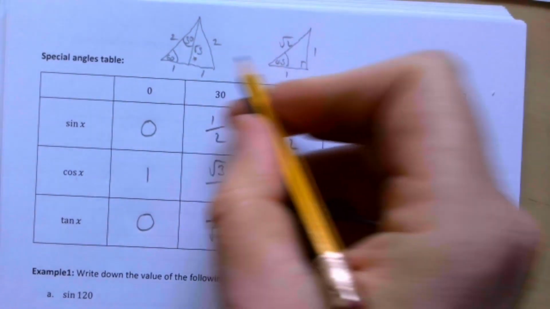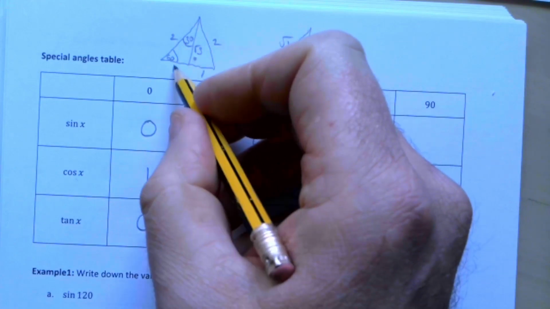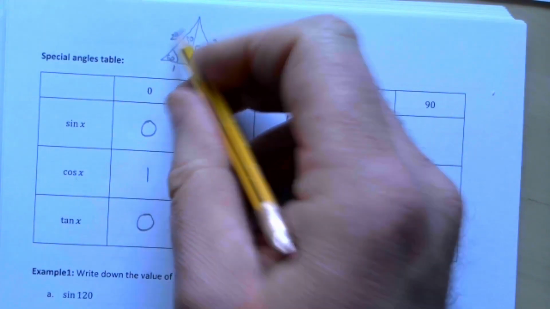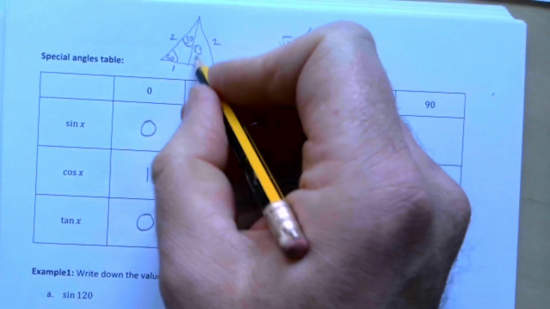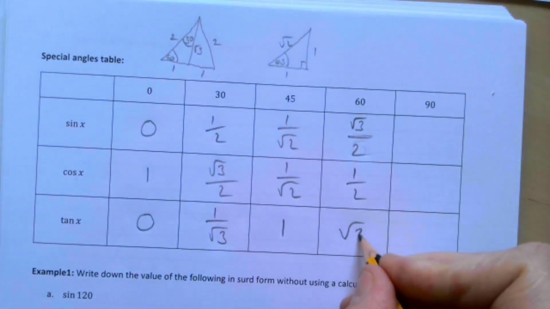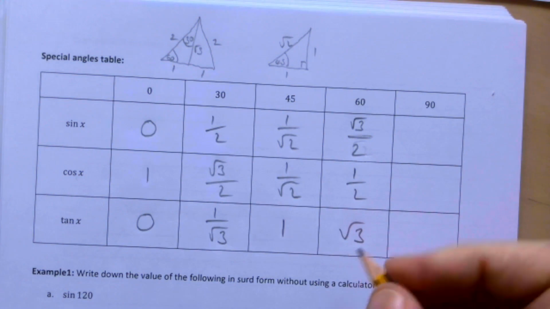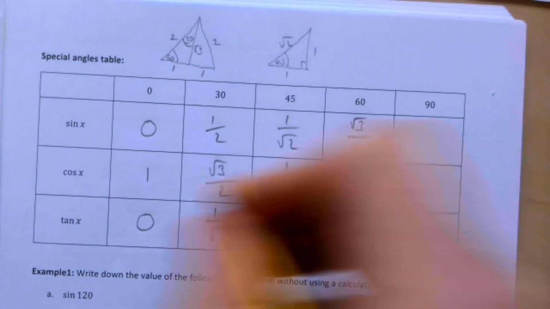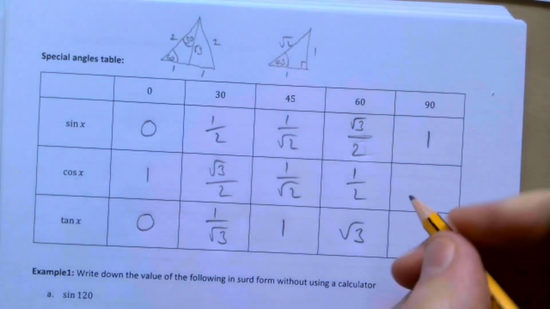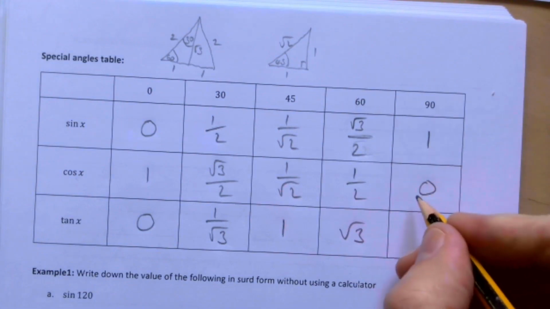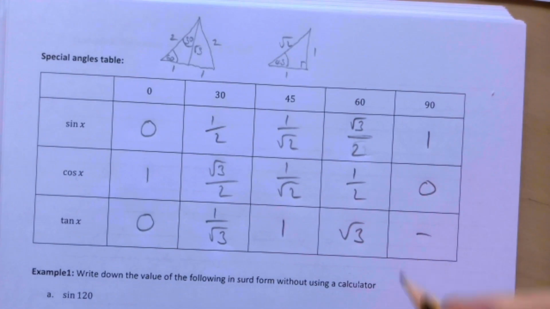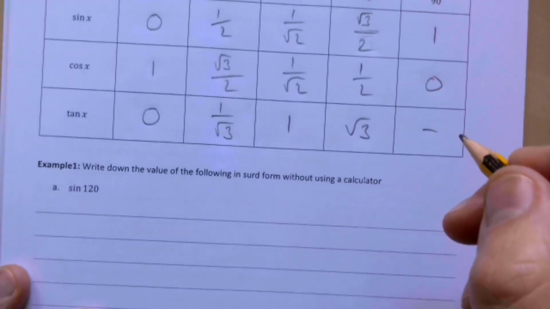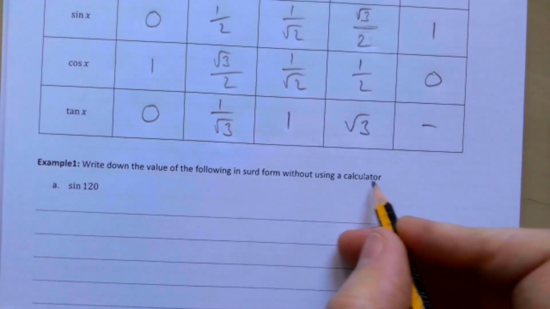Cos of 60 is then adjacent over hypotenuse, so that's a half, and then tan of 60 is root 3 over 1, so that is root 3. And then sine of 90 is 1, cos of 90 is 0, and then tan of 90 is undefined, because it heads off to infinity. Write down the value of the following in surd form without a calculator.